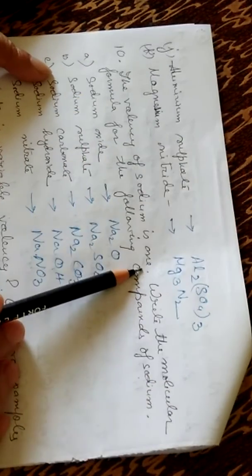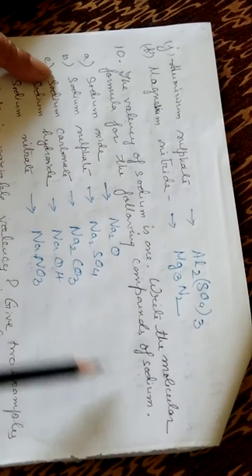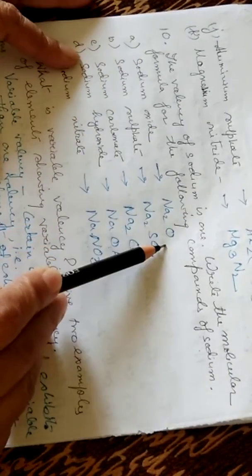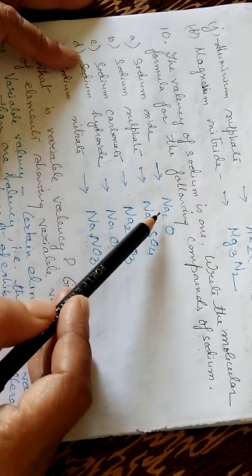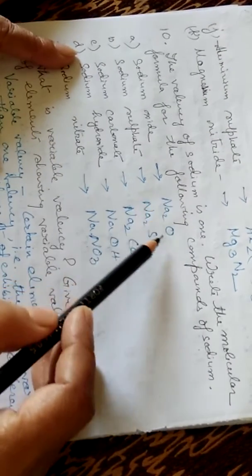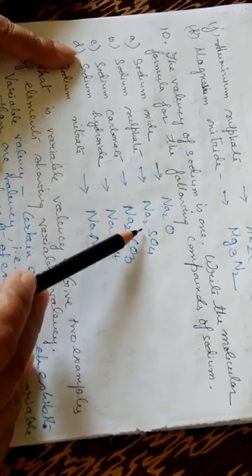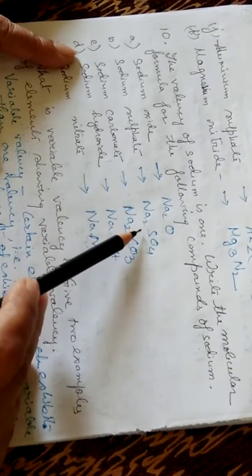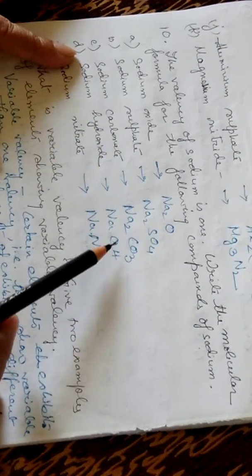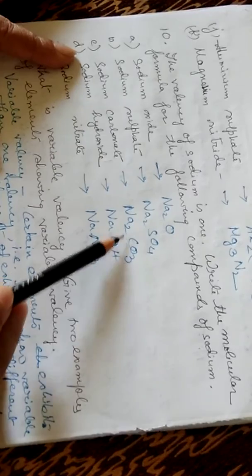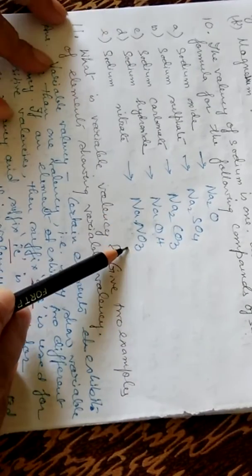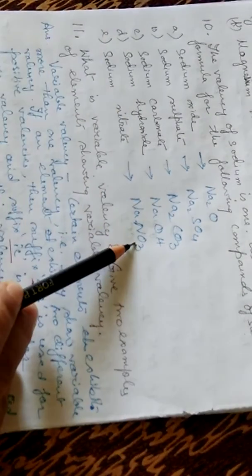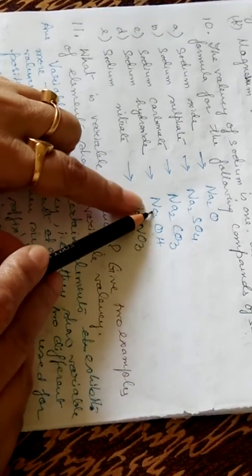The valency of sodium is 1. Write the molecular formula for the following compounds of sodium: sodium oxide Na2O, sodium sulfate Na2SO4. Because Na has the valency 1 and oxygen has the valency 2, interchanging the valencies we get Na2O. Here also sulfate has valency 2, sodium 1, so Na2SO4. Sodium carbonate, again carbonate has the valency 2, sodium has 1, so Na2CO3. Sodium hydroxide NaOH, sodium nitrate NaNO3, because both the ions have the same valencies here.